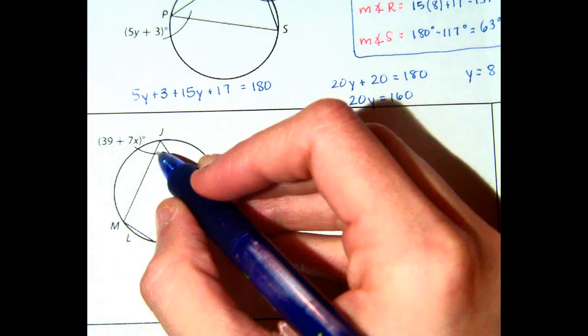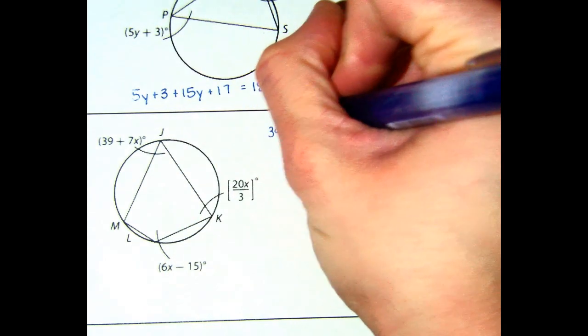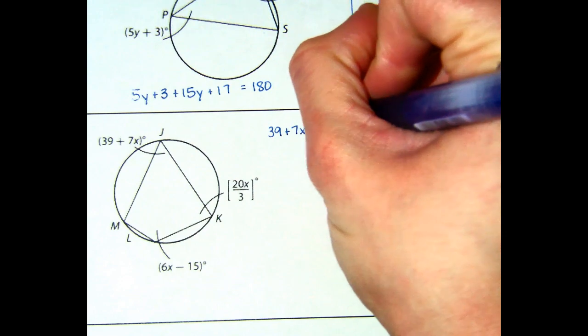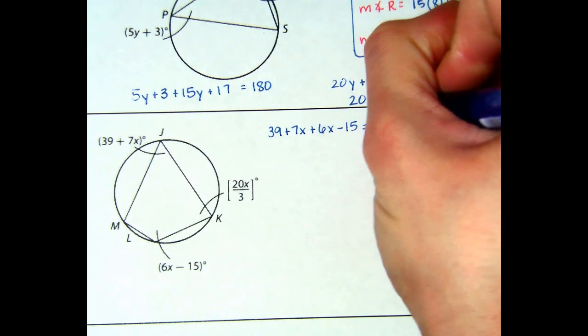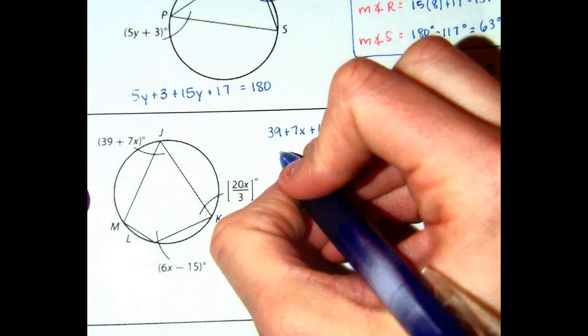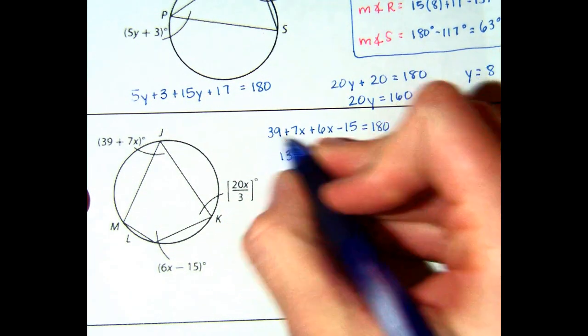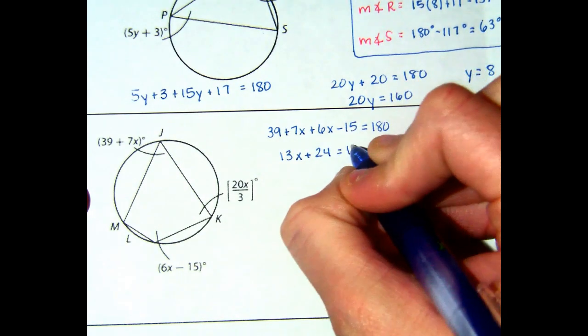Our opposite angles here are J and L. So 39 plus 7x plus 6x minus 15 equals 180. 7x and 6x give us 13x. 39 minus 15 is plus 24, and that equals 180.